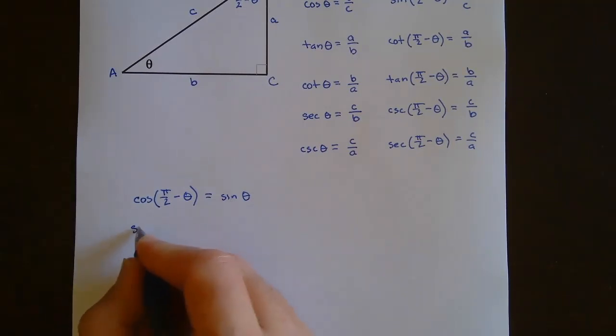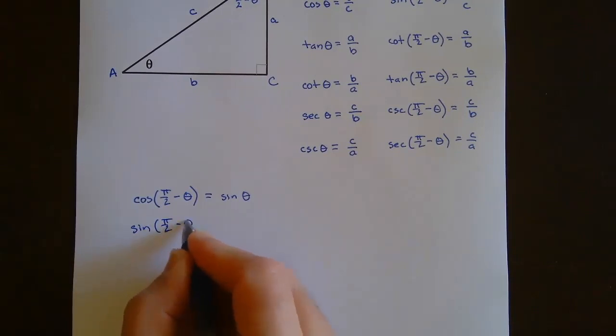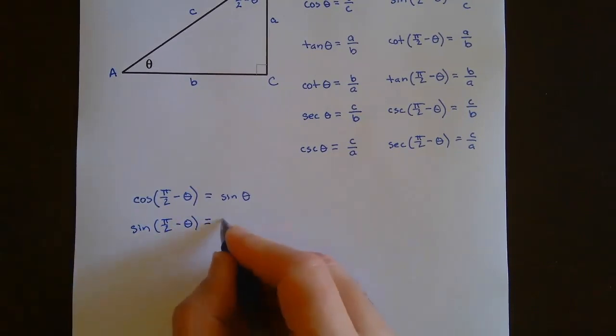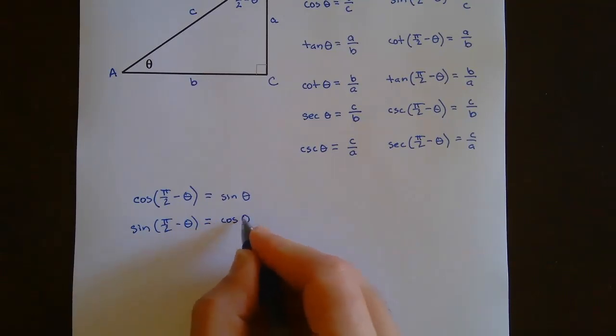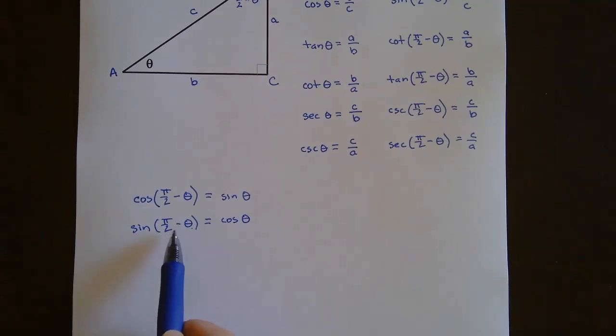When we see sine of pi over 2 minus theta, that can be replaced with cosine of angle theta. And it has to be pi over 2 minus theta, or an equivalent version is 90 degrees minus theta, if we're working in degrees.